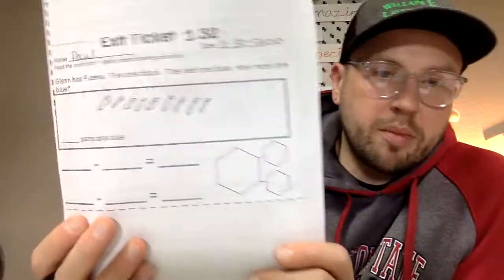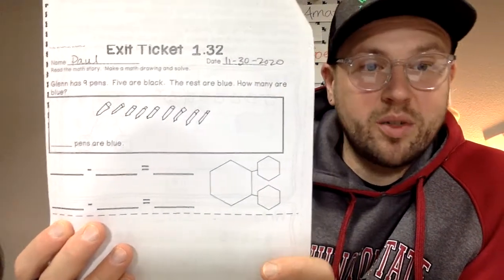1, 2, Mine look more like pencils, but hey, it's a writing utensil. 5, 6, 7, 8, 9. 1, 2, 3, 4, 5, 6, 7, 8, 9. Okay, here's my pens. They don't look that great, but it's okay.